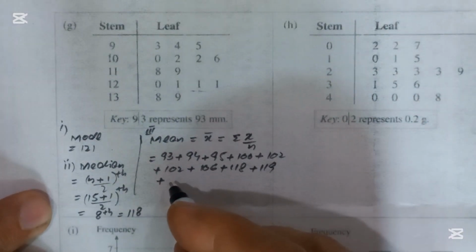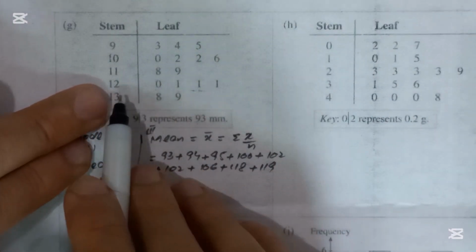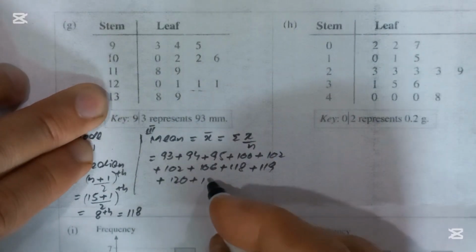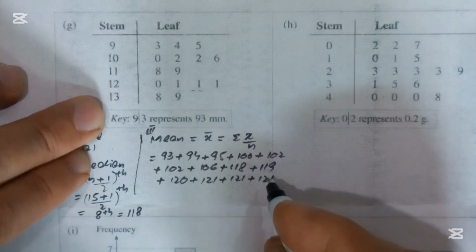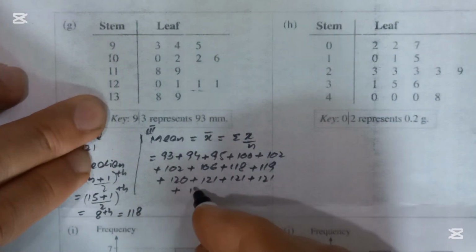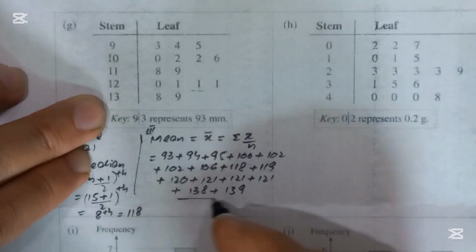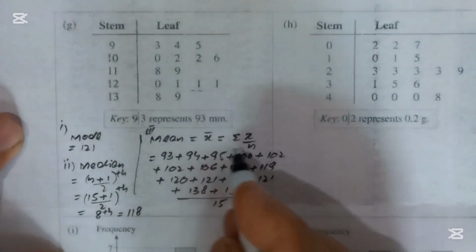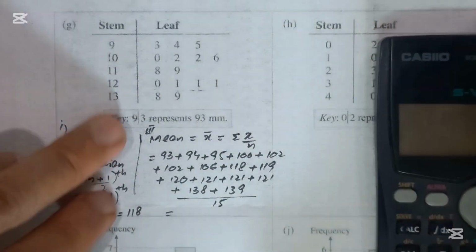plus 120 plus 121 plus 121 plus 121 plus 138 plus 139, and the total number of terms is 15. So 15 will be placed in place of n. So now we will solve it on the calculator to find the answer.